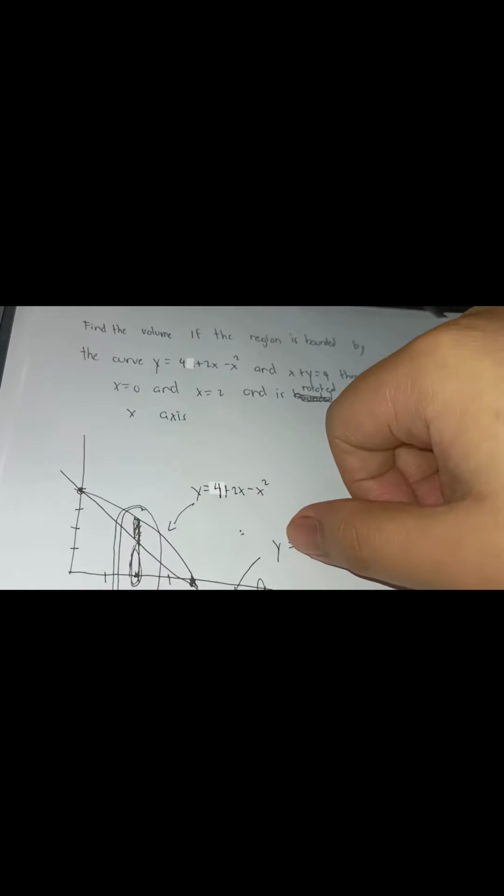And then to make x plus y equals 4 a value of y, we have to move the x to the other side, making it negative. So it becomes y equals 4 minus x, and this is what the graph looks like, the straight line here.